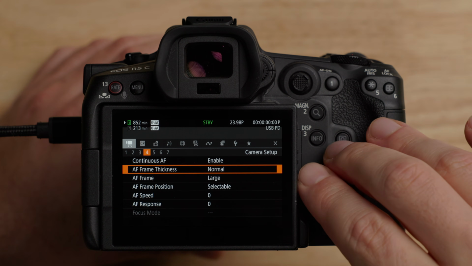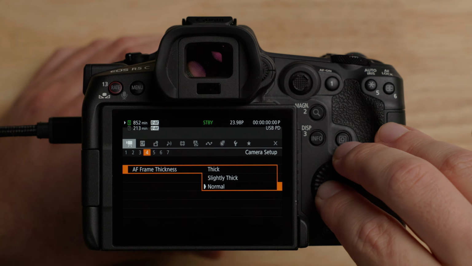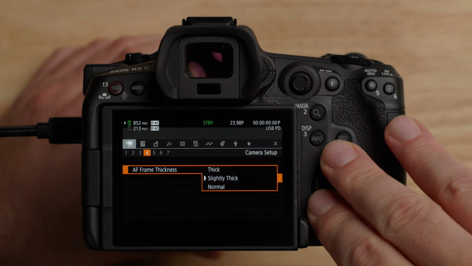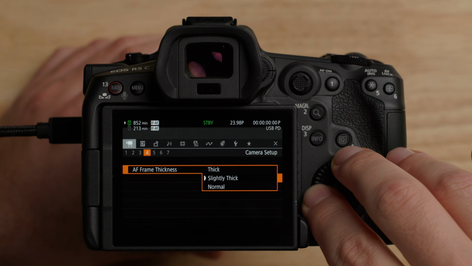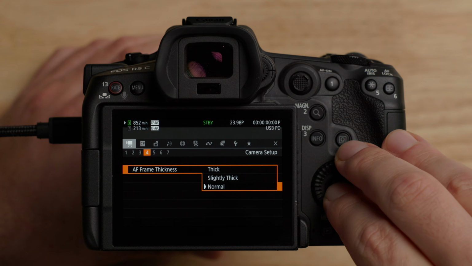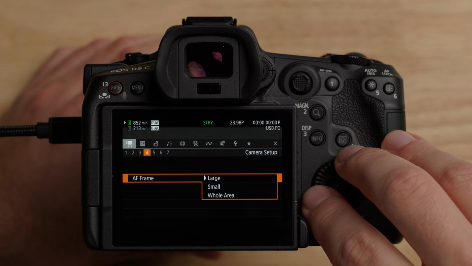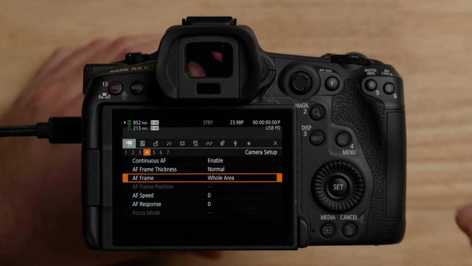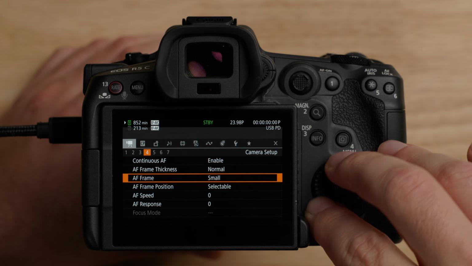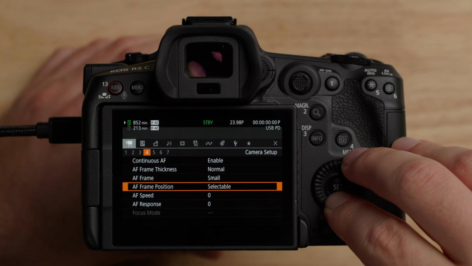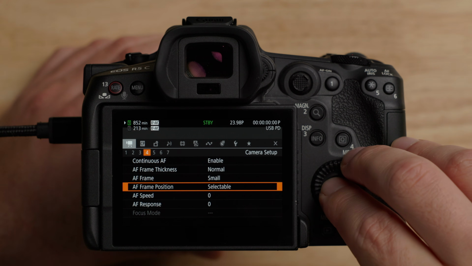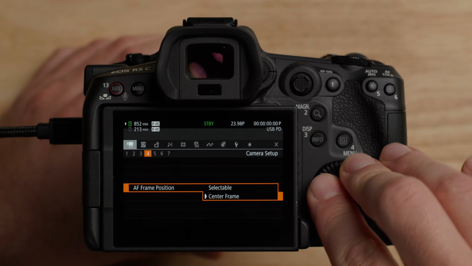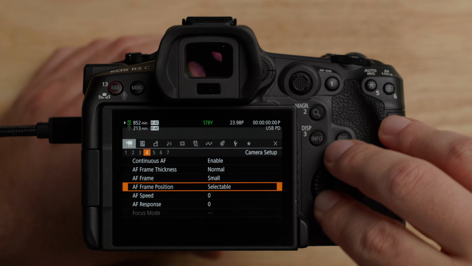Now for the autofocus frame thickness, you can set this to different amounts of thickness. That's like the actual box. You can set it to normal, slightly thick, or thick. If you need to do that, that is an option here. And the autofocus frame, you can make it large, small, or whole area, depending on what you're trying to do. The other thing, if you're not using whole area, is for the autofocus frame position, you can actually select it, or you can just have it default to the center if that's what you want. So those are the different options here.